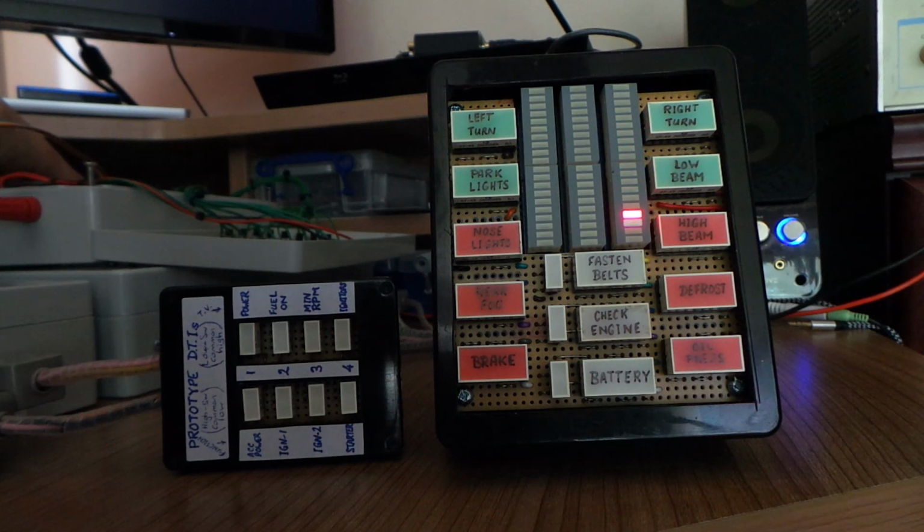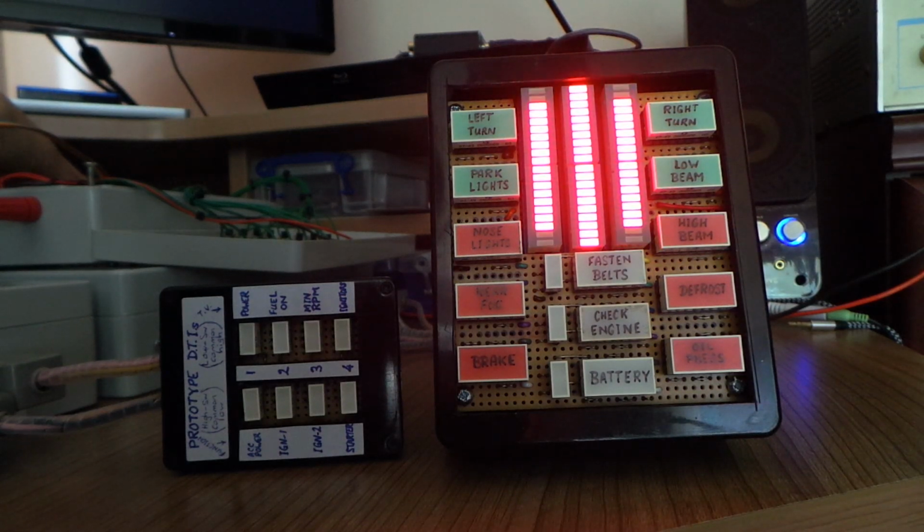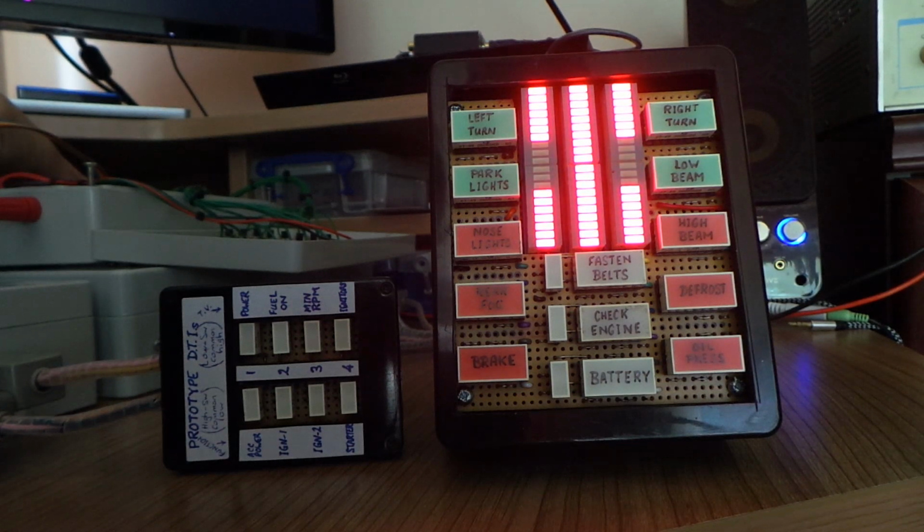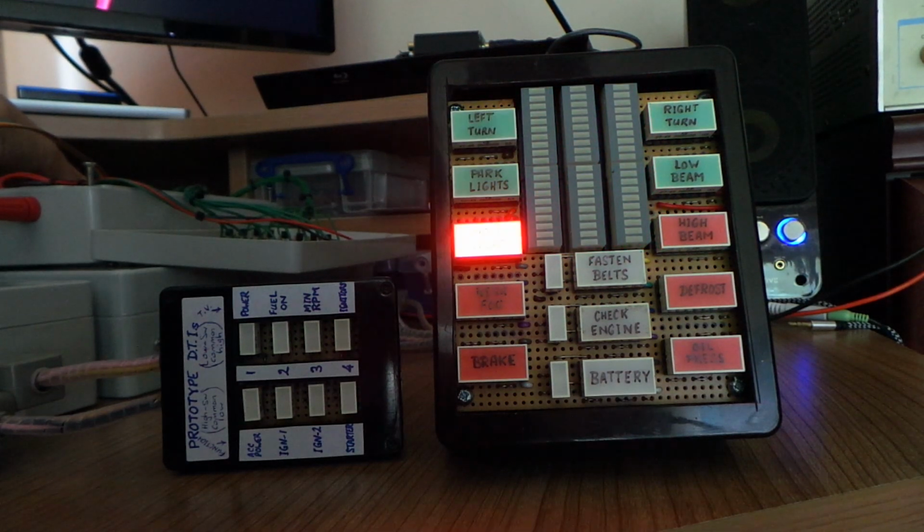Let's speed it up again. And when we get to the end of this mode, we'll actually slow it down so that we can have a closer look at the behavior of the side indicators. Coming to the end now, so let's slow that down.